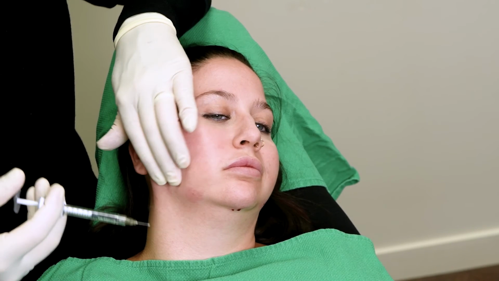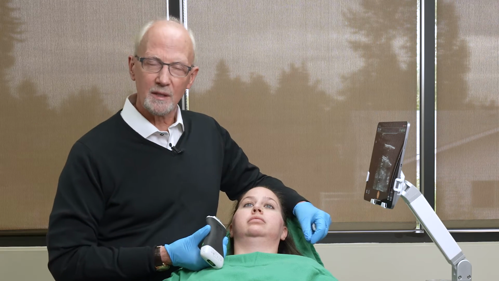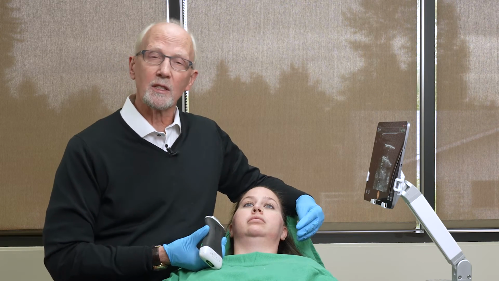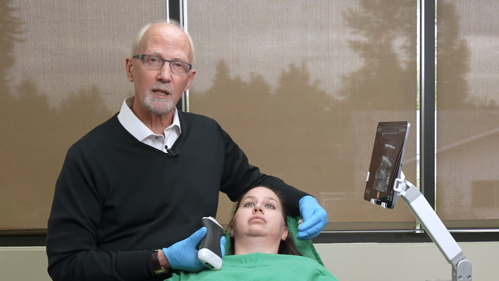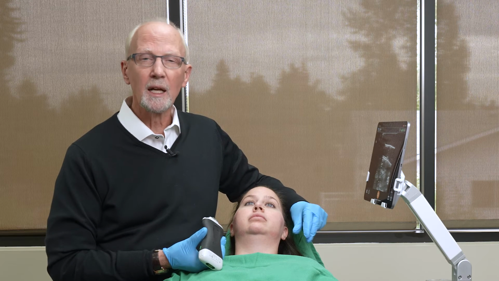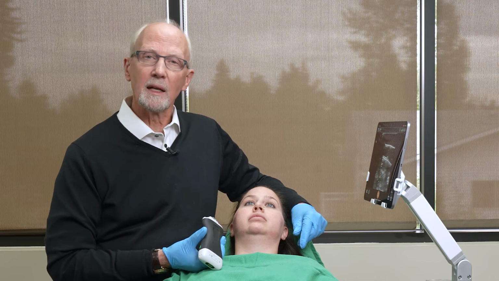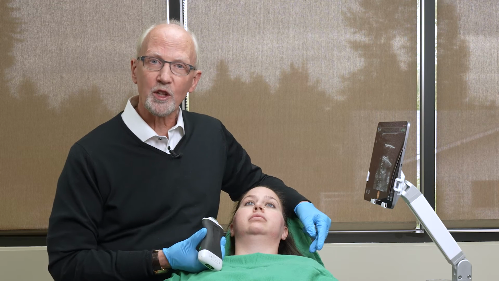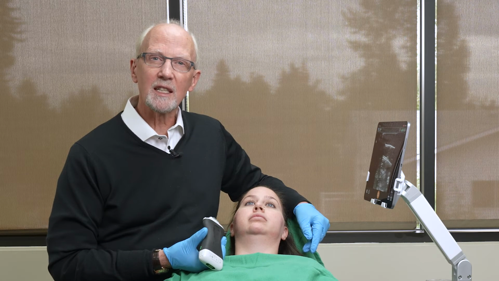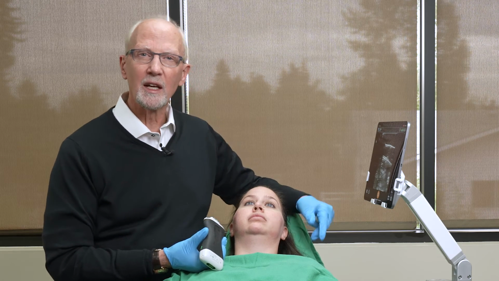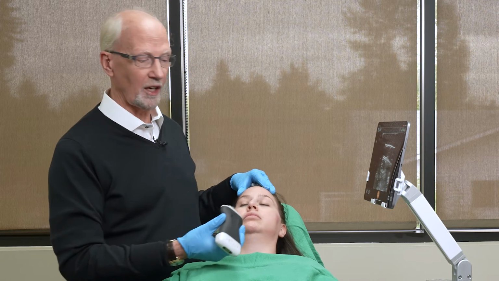cc's on each side. We've done 6 syringes of filler in a variety of areas, looking to lift and re-drape the skin, produce some foundational changes, and correct some contour. Now we're going to look at the product that we placed and see how it appears underneath the skin once we look with the ultrasound.